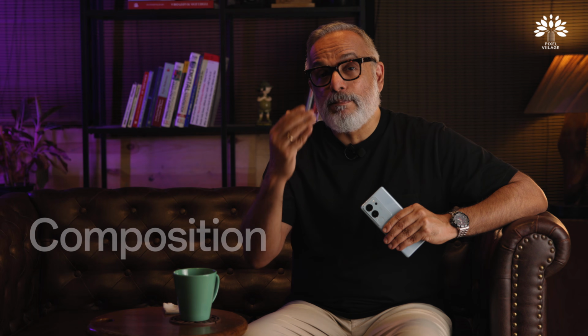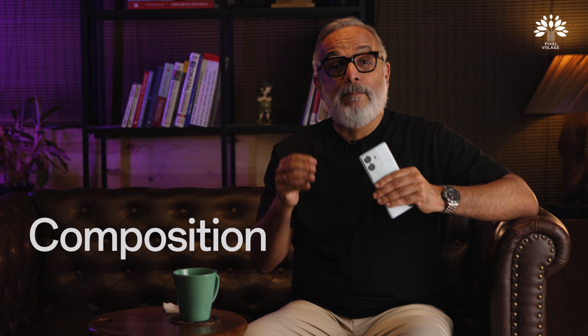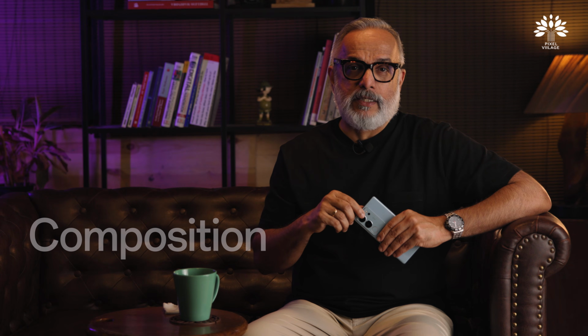Now, let's talk about those 5 mistakes. First up, let's talk about composition. It's not just about what you are capturing, but how you are capturing it. Your phone's screen is like a canvas, and how you arrange elements in the space can make or break your photo. Remember, every corner of your screen has potential.